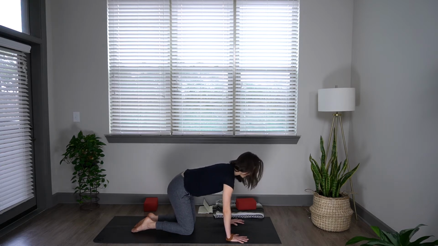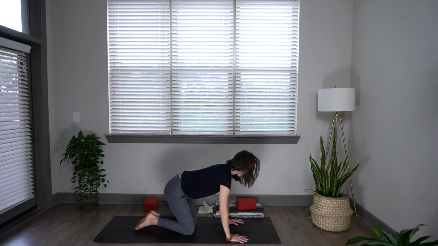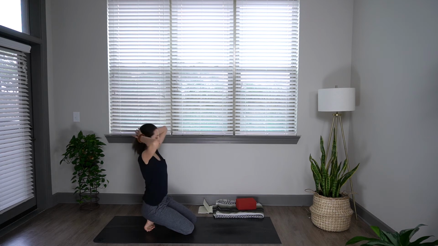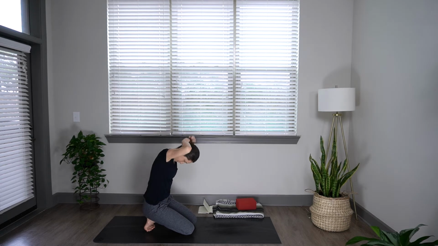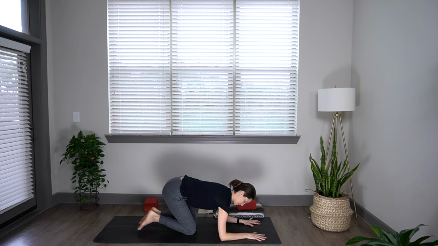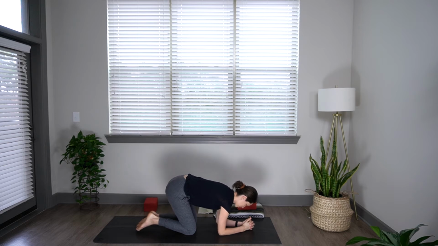Now we'll come back into that neutral tabletop. Go ahead and lower your forearms down. And for this one, we want to get the elbows right underneath of the shoulders. And so if you know you have a tendency to kind of let the elbows flare out to the sides, you can interlace your hands here. It's just going to give you a little extra support.